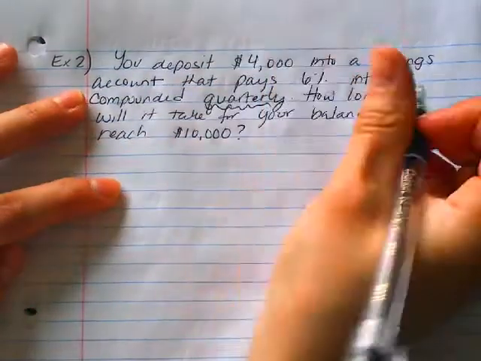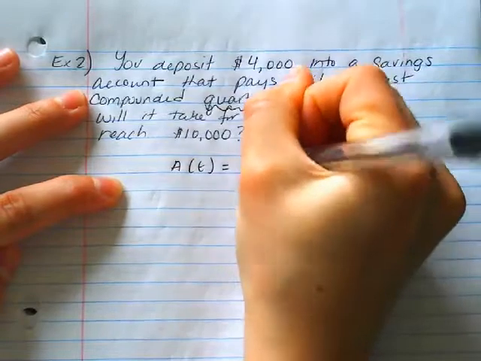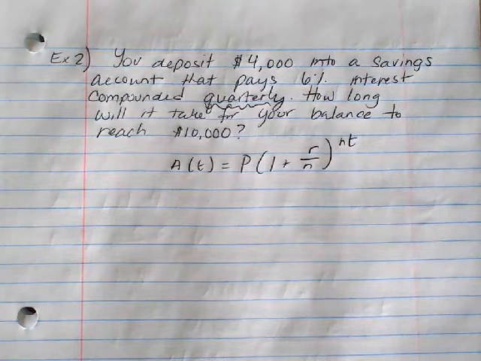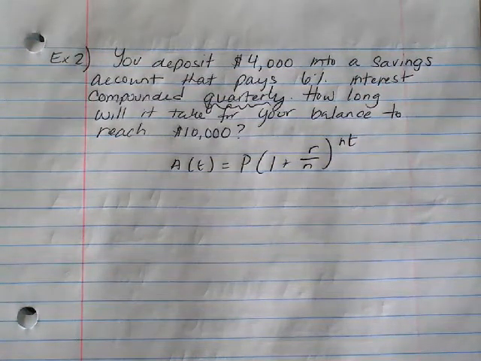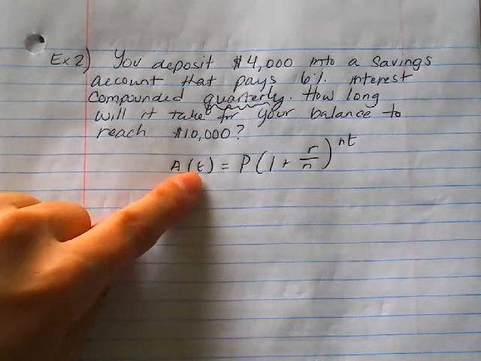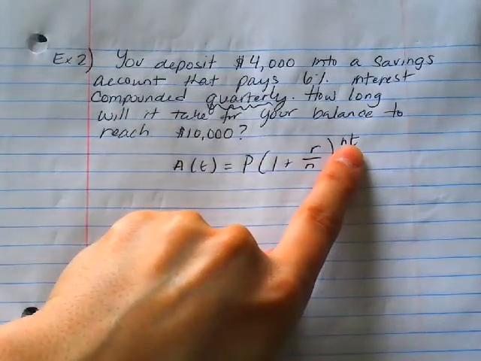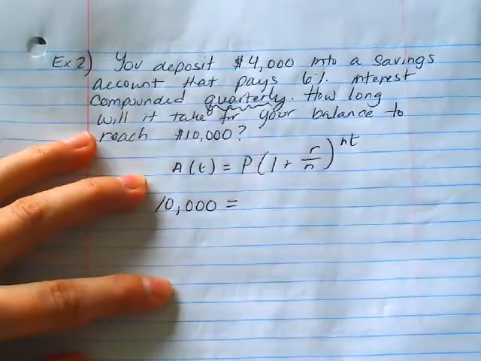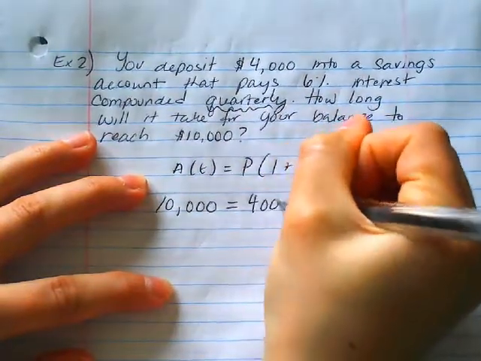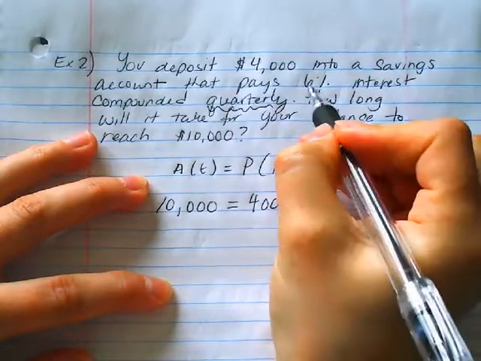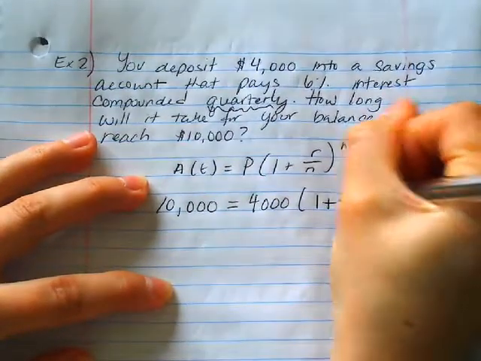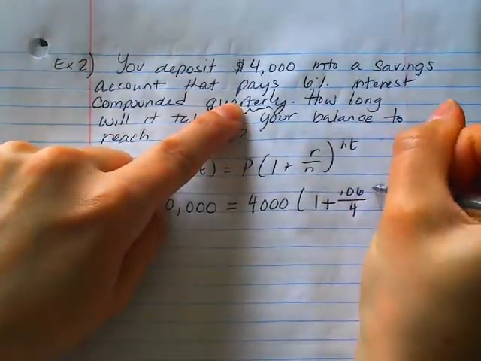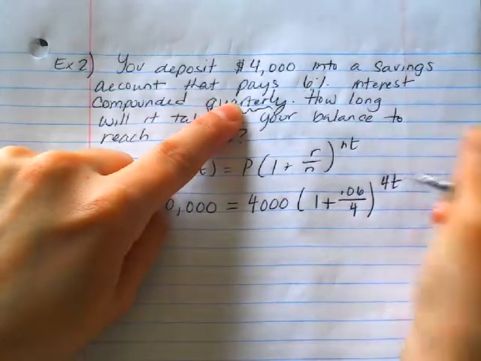Okay, so because it's compounded quarterly, we're using the standard compound interest formula, which is A of t equals P times 1 plus r over n to the nt power. They're asking us how long it takes, so we're solving for t, how many years, for it to reach $10,000. So $10,000 is our new balance. Our principal is $4,000. Our interest rate is 0.06. And our n, the number of times it's compounded, is quarterly. So that's 4, raised to the 4t power.